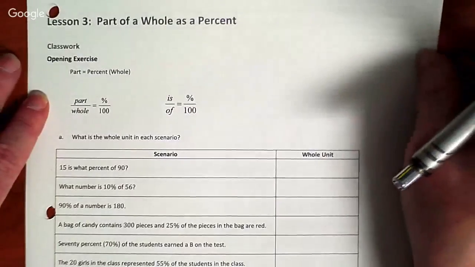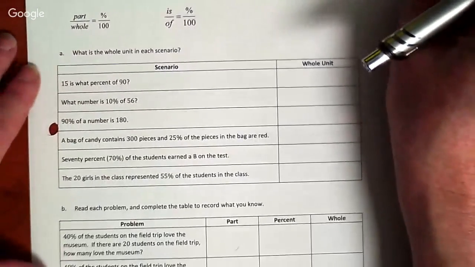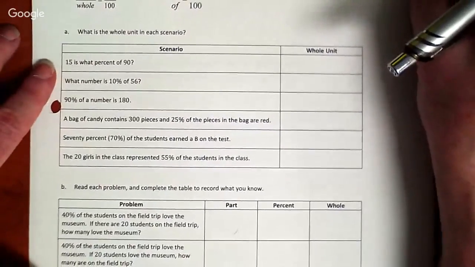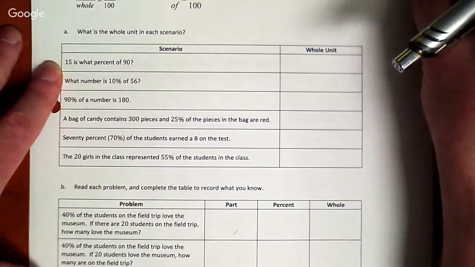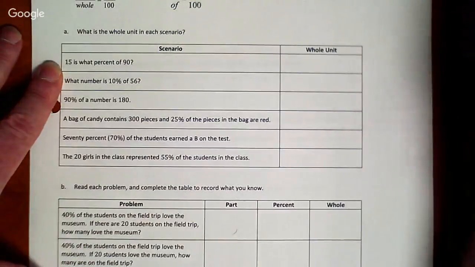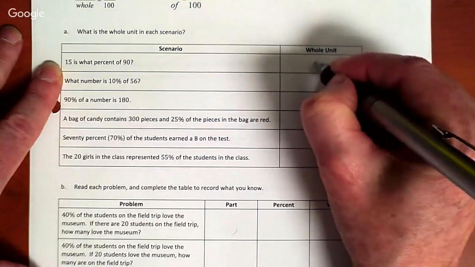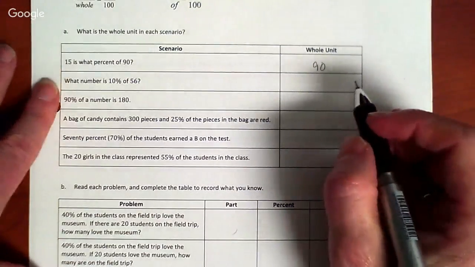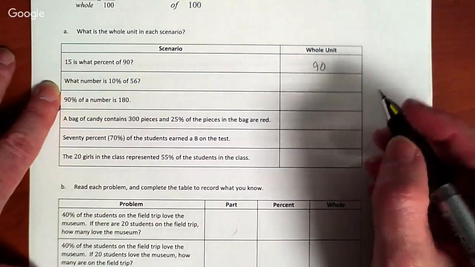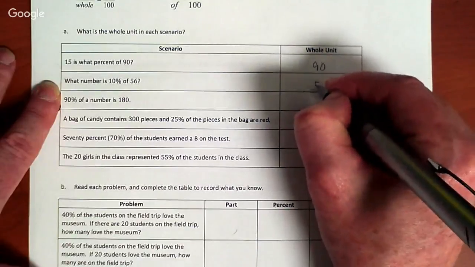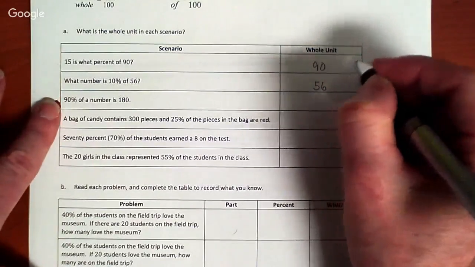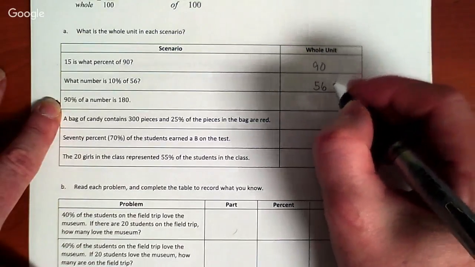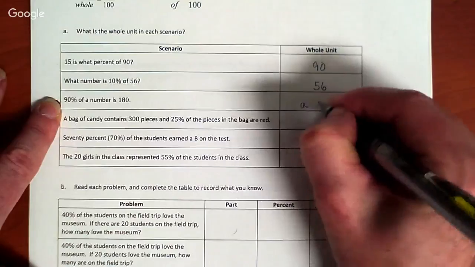So for our opening exercise, let's talk about what is the whole unit in each scenario here. Okay, so the first one, 15 is what percent of 90? Our whole unit would be 90. In the next one, what number is 10% of 56? 56 would be our whole unit. 90% of a number is 180. That would be a number.